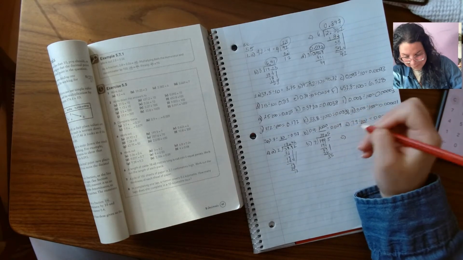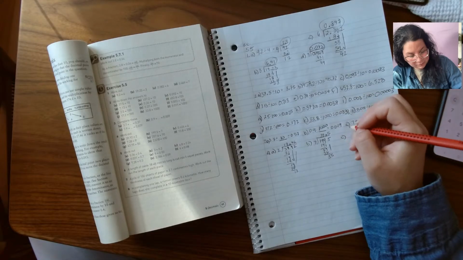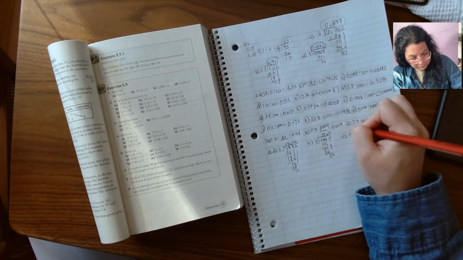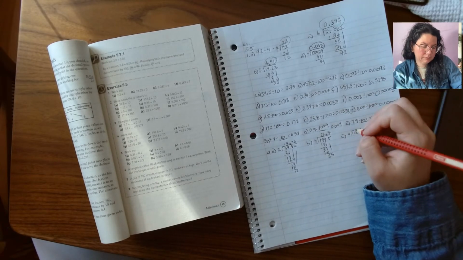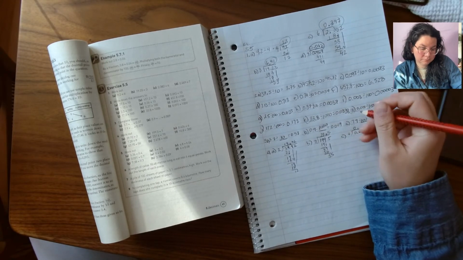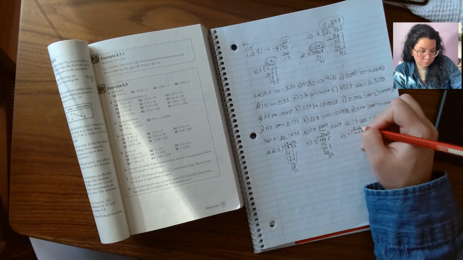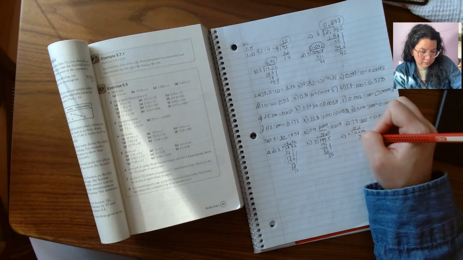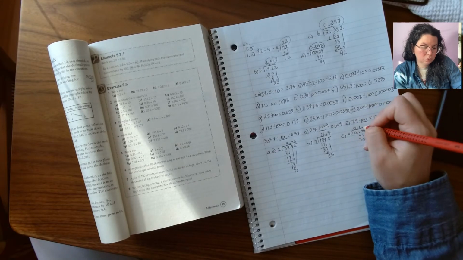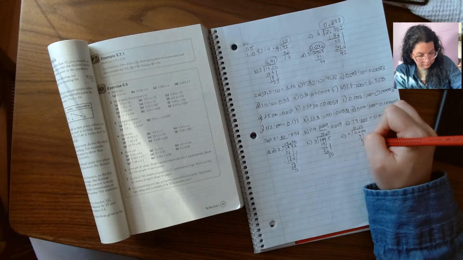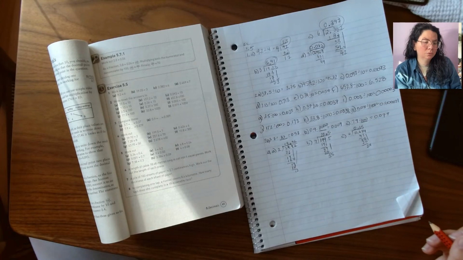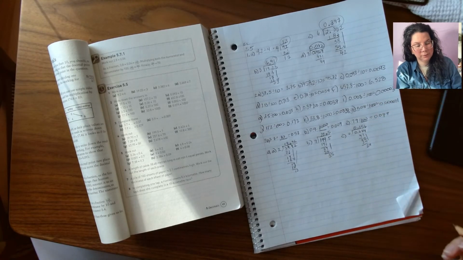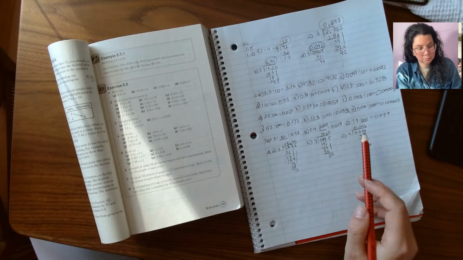Okay, C. 4 goes into 0.624 how many times? So it'd be there. Does it go into 0 0 times? 4 goes into 6 once, which is 2. Bring down the other 2. 4 goes into 22. 4 times 4 is 16. 4 times 5 is 20. So it's 2. 4 goes into 24 6 times. So it's 0.156.